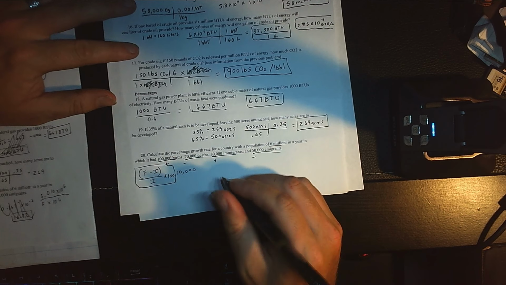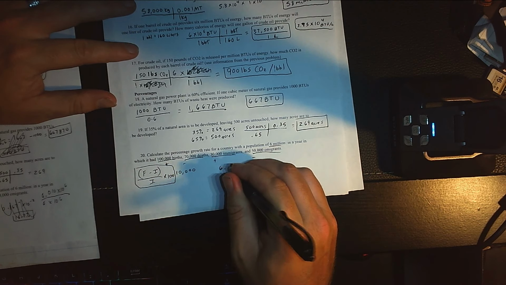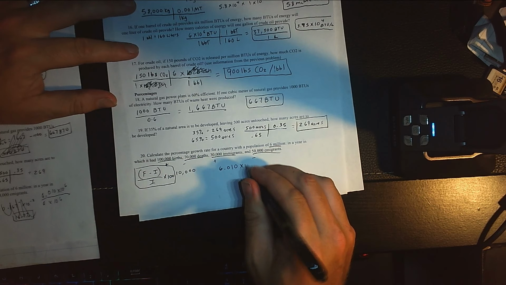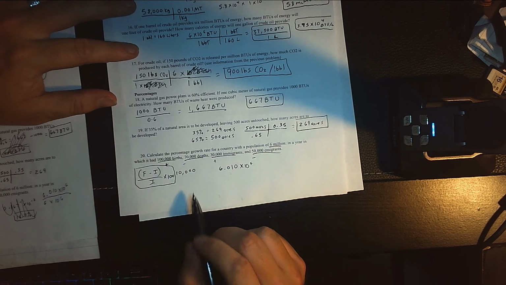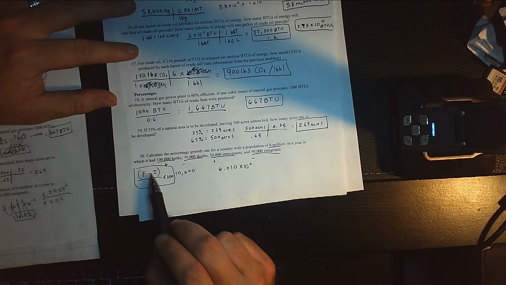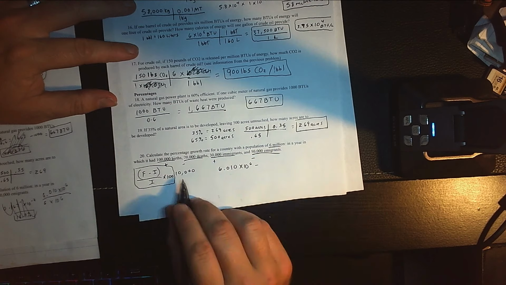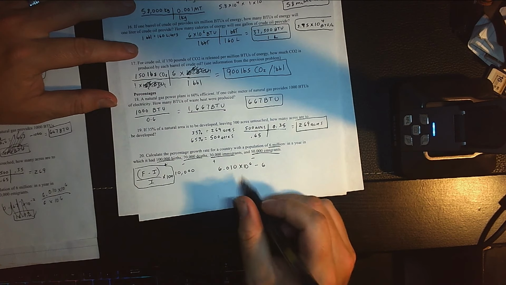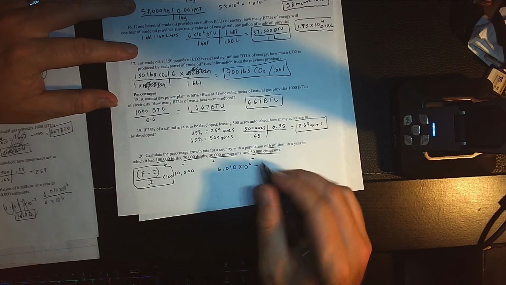If you pull it up in a calculator, that would end up being 6.01 times 10 to the 6th power. So there's our final. We're going to subtract our initial, 6 million. This ends up being basically still just our 10,000 people.